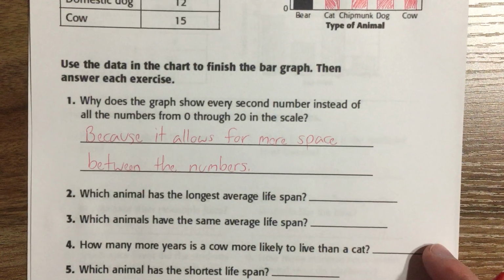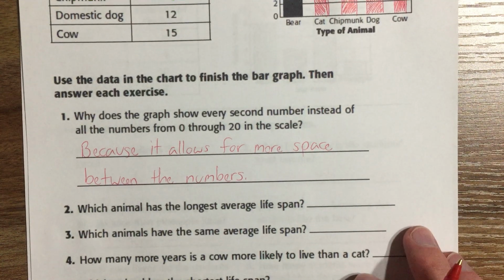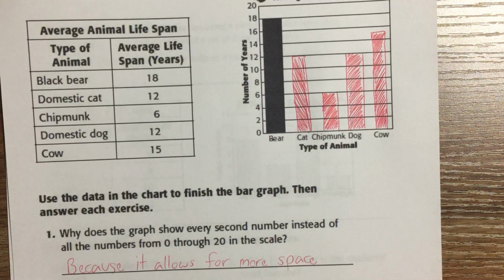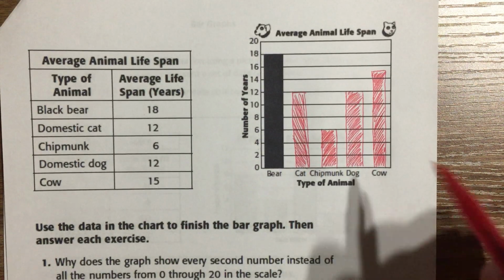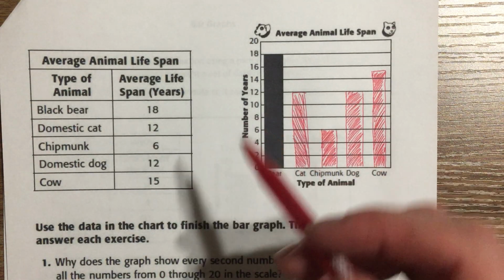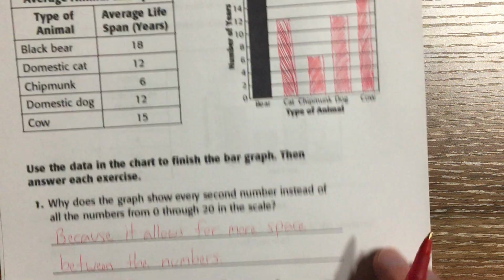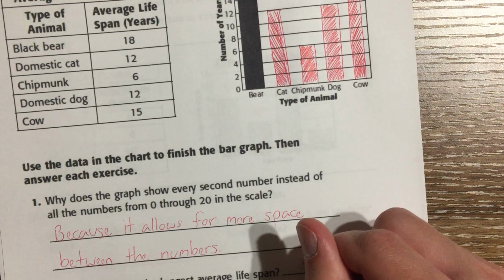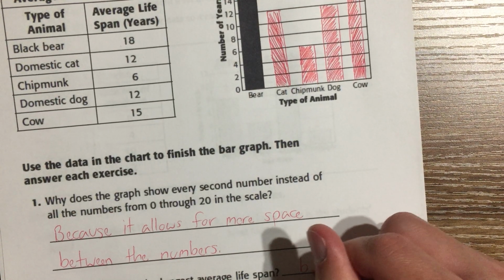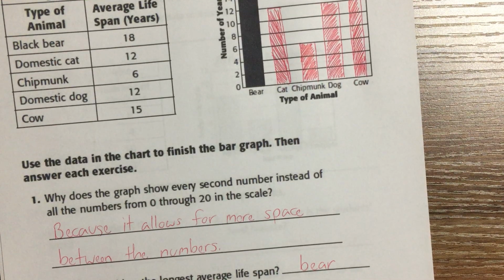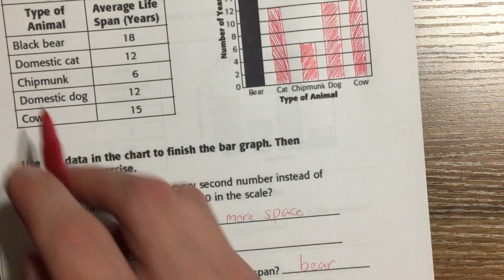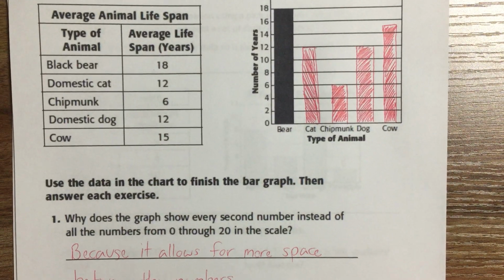Number 2, which animal has the longest average lifespan? Well, just like our last graph, where we figured out which juice had the most likes, we're going to look for the tallest bar. The tallest bar here happens to be the bear. So we can put bear, or black bear if you want to be very specific. It does say black bear in the table up there.